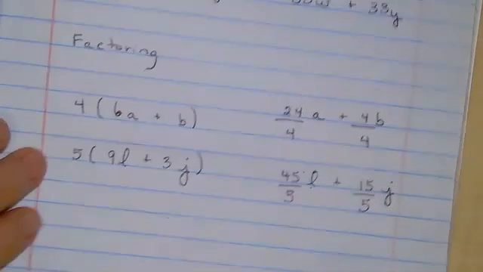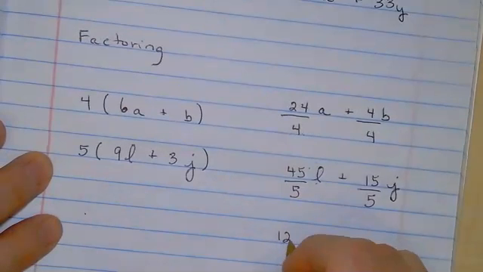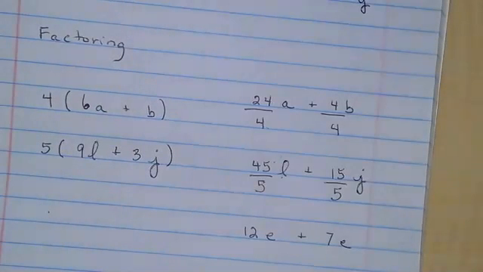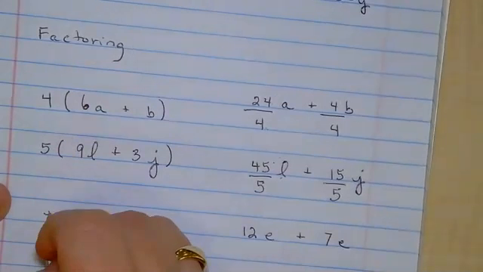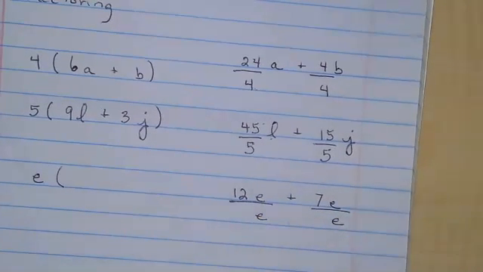So let's just do one more of those. Let's say 12E plus 7E. Okay, now what thing should we divide out? Well, they both have the same letter E, right? So now the E goes on the outside of the parentheses, and we're going to divide out the E. So think about it.